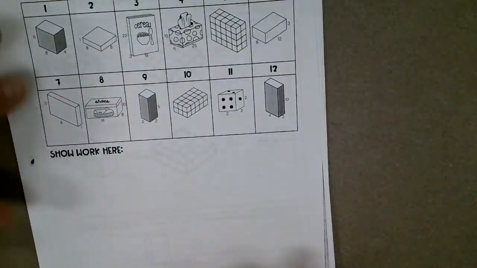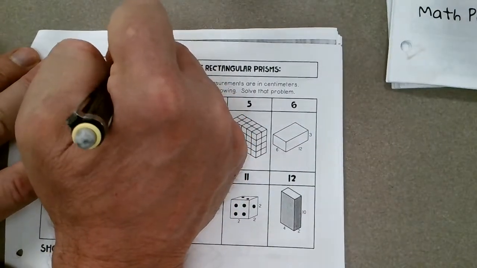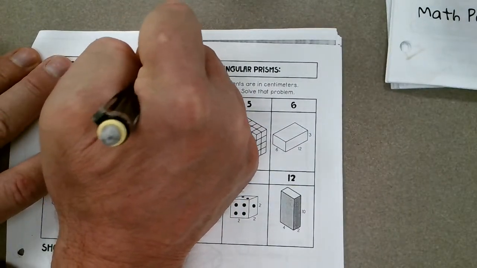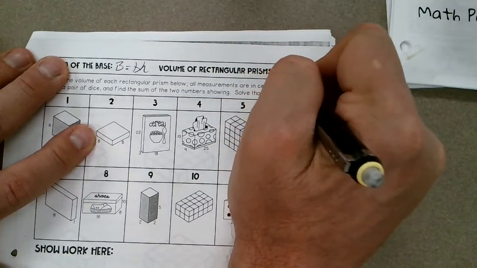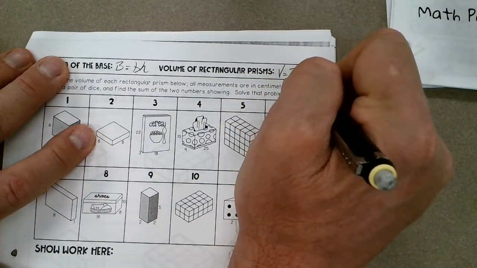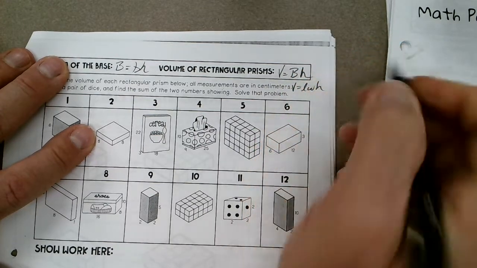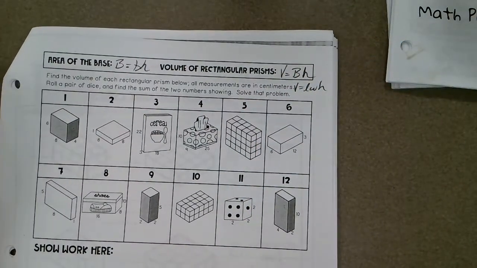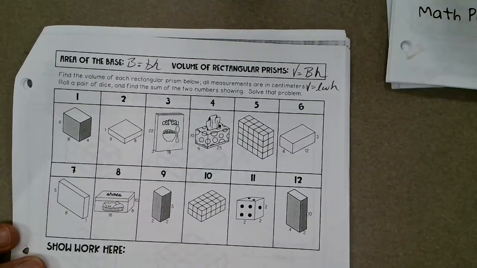Let's continue on. Don't get too caught up in that formula, though, but it's important that we understand that. All right, so how do we find the area of the base? The area of the base is capital B. It's base times height. How do we find the volume of the prism? To get the volume, we take the base and multiply it by the height, or volume equals length times width times height. To me, that just makes more sense.